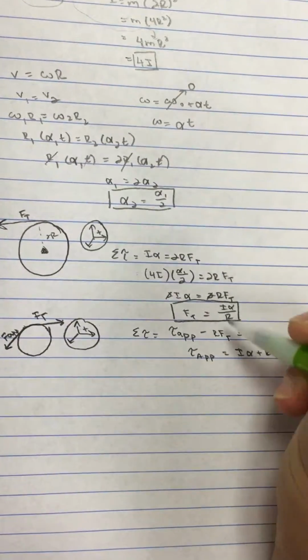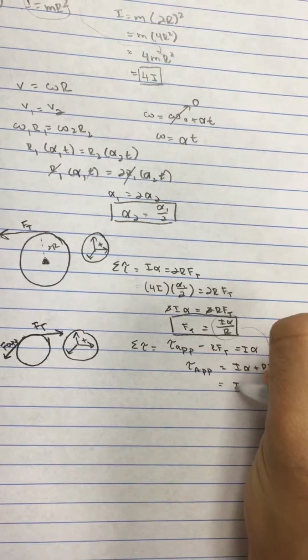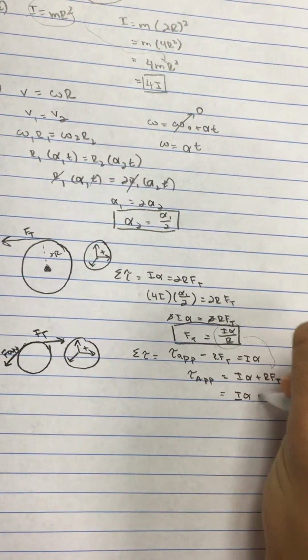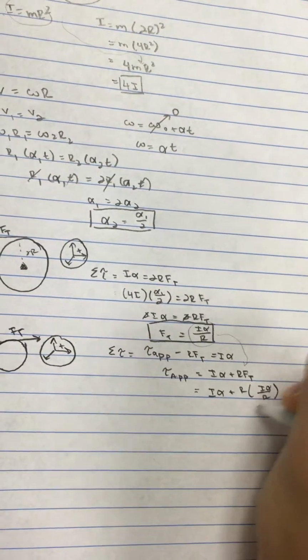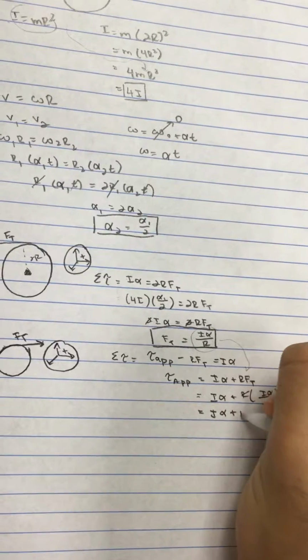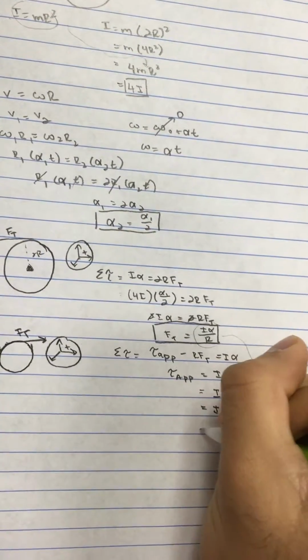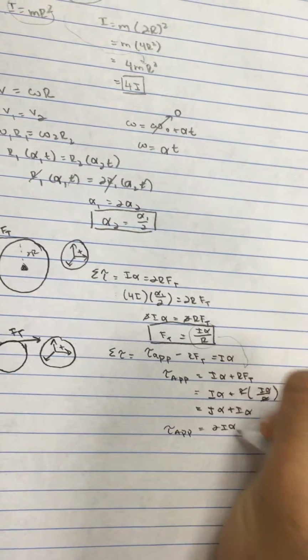Now, we solved for Ft earlier. We know that it's I alpha over r. So with quick substitution, we get that torque applied is I alpha plus r times I alpha divided by r. Now the r's cancel, which leaves us with I alpha plus I alpha, which means that the torque applied is 2I alpha.